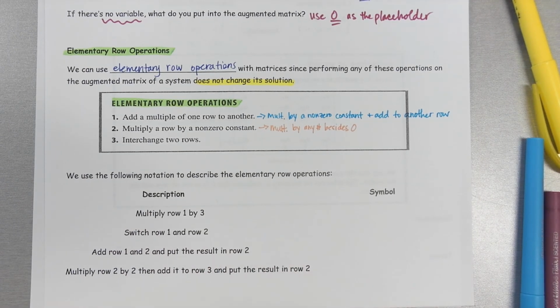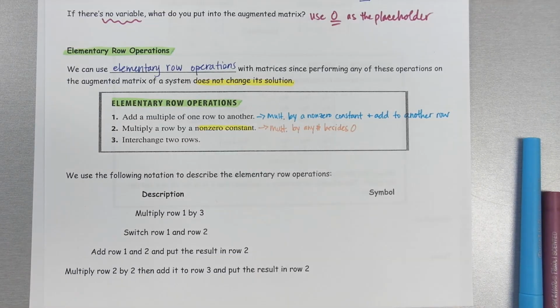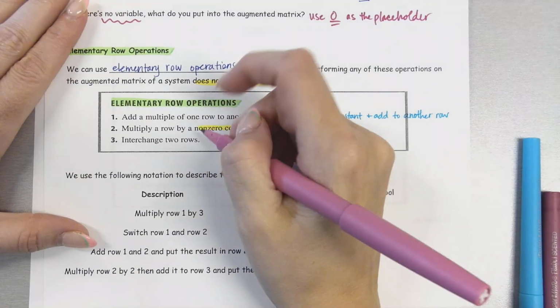Okay, and then the last thing is interchange two rows. So if you're interchanging the rows, you are just switching the positions. So you're switching their placement.